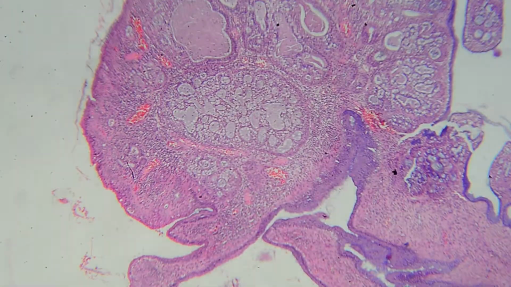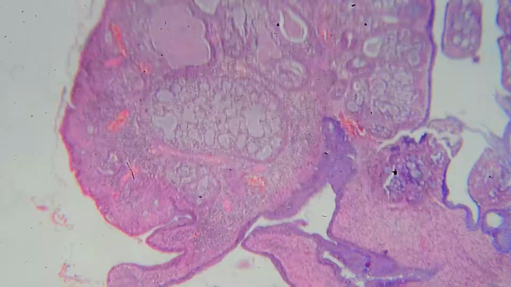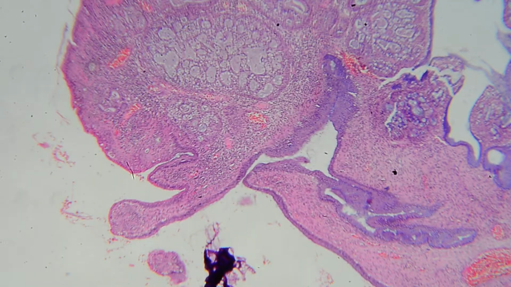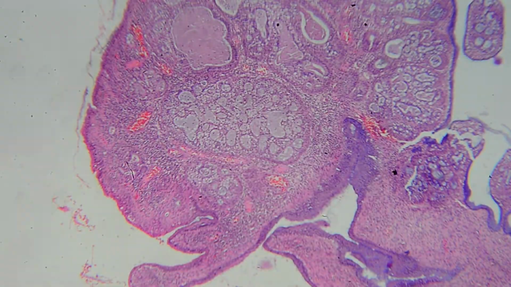So this one, endocervical polyp, you can see there's lots of these. The entire thing is a polypoid piece of tissue. Okay. And then when you look closer, you can see what type of lining it has.